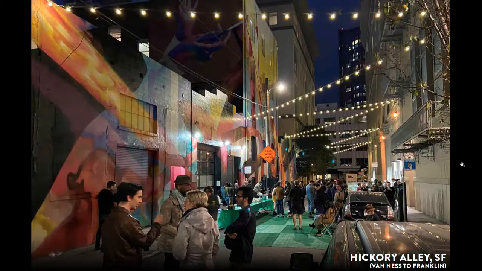Hickory Alley, Van Ness to Franklin, is a recently completed project that includes a mural that spans 5 building facades, the decorative string lights, as you see in the picture, and programming. And so this is a photo by one of my colleagues at the alley lighting event this past February. It does seem kind of a lifetime ago at this point.